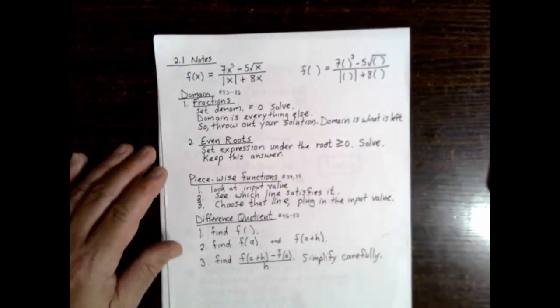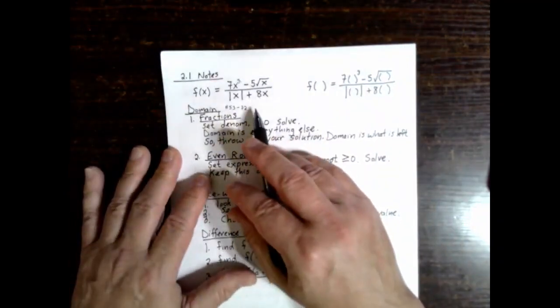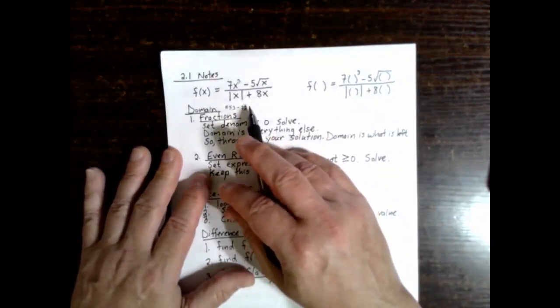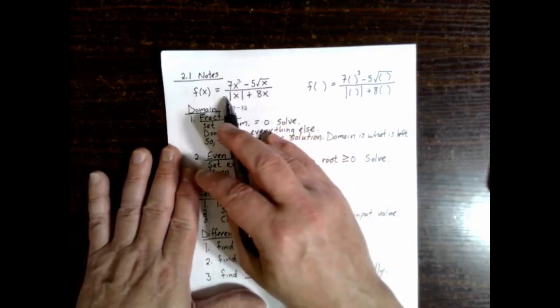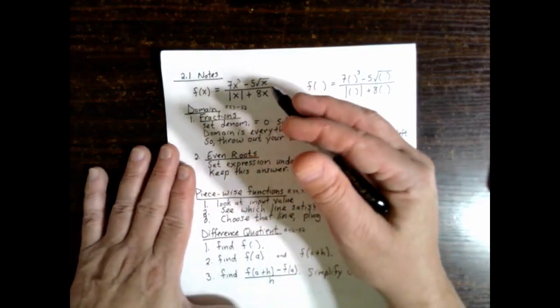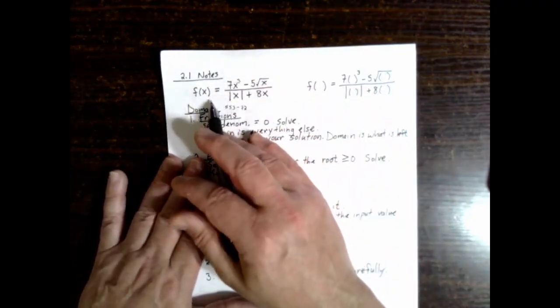Alright, this is section 2.1. And so in section 2.1 we deal with functions. What I did here was I gave you a kind of a bizarre function initially with a whole bunch of stuff in it. So I wanted to show you an idea that makes all this easier, which is f of blank. This is my idea. You won't find it in a textbook.